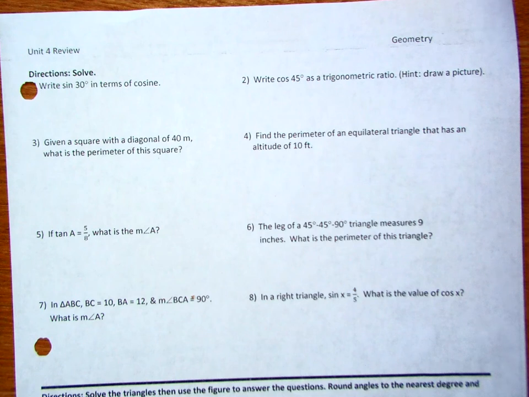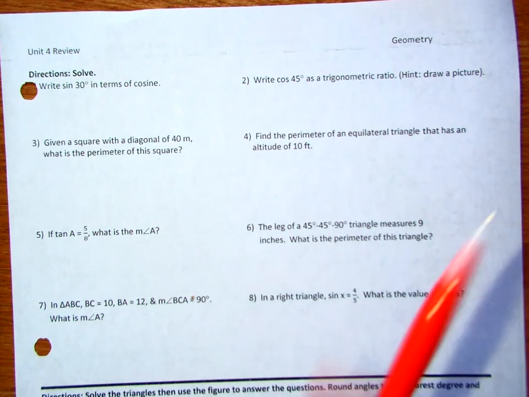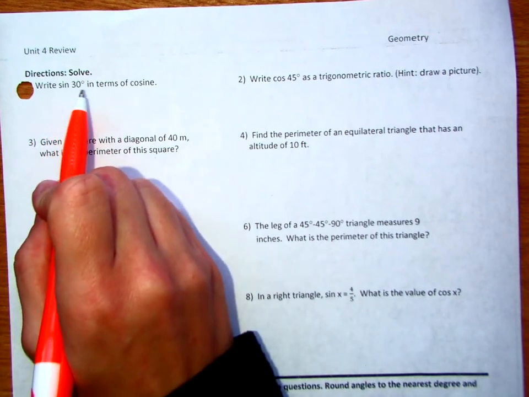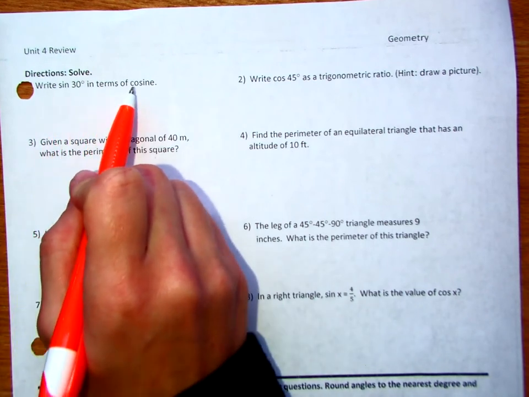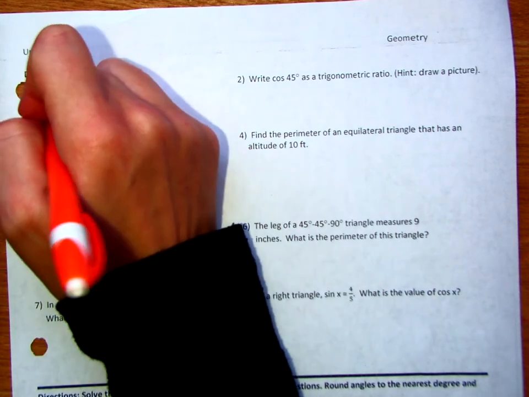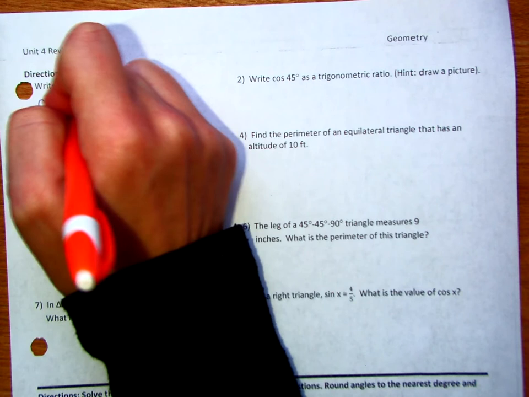This is numbers 1 through 4 on the Unit 4 study guide. Number 1 says to write sine 30 degrees in terms of cosine. Cosine means like the complementary of sine, so the complementary of this 30 degrees would be 60. So that would be cosine of 60 degrees.